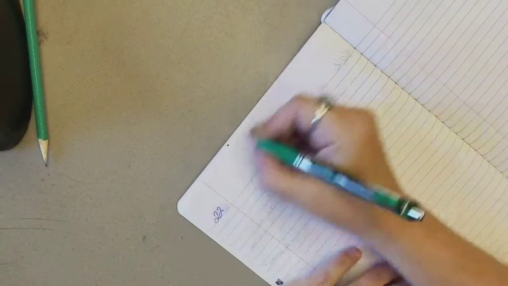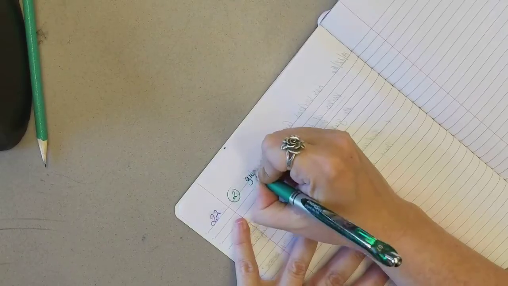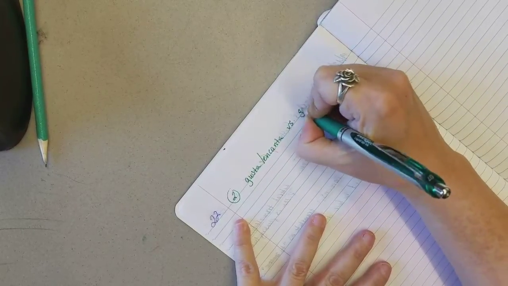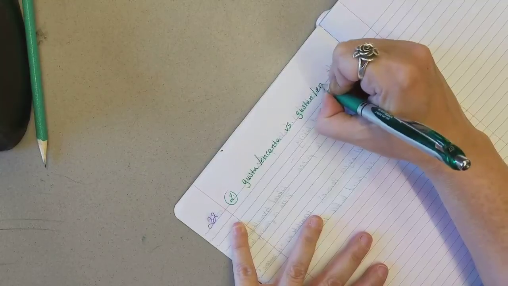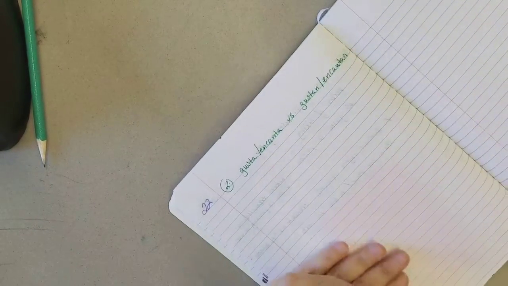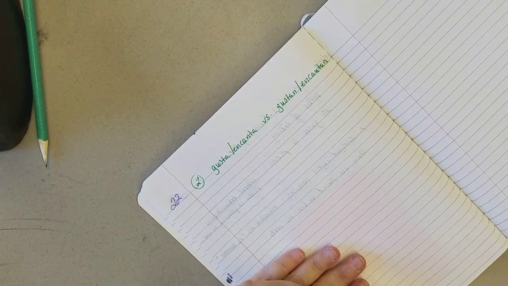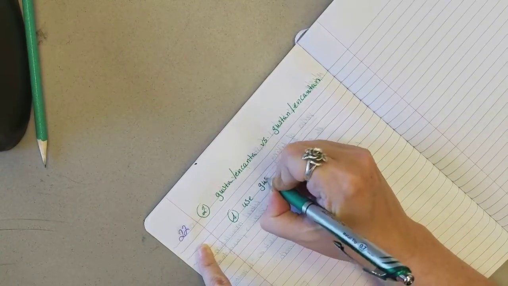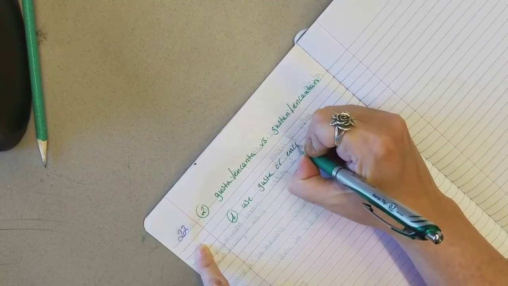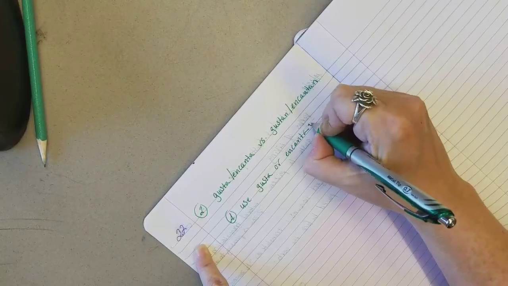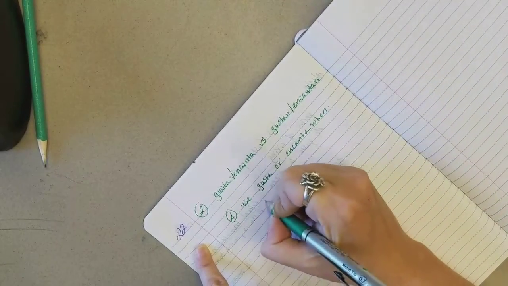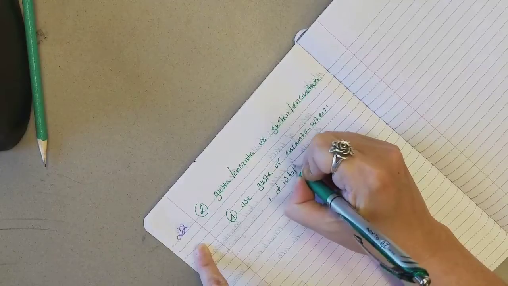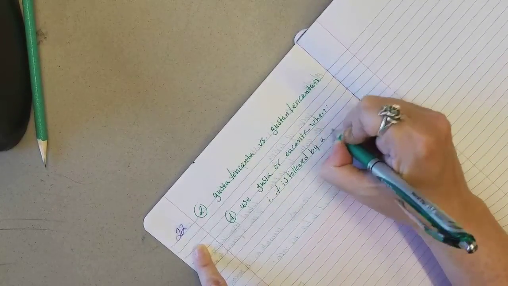So the next part of this is putting it together with the gusta and the encanta. So here's what I would like to do with part 2 of our notes. Part 2. Gusta or encanta versus gustan or encantan. And when do we use each? This is a very good question. So A, use gusta or encanta when one, it is followed by a singular noun.